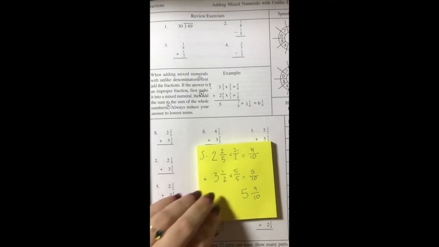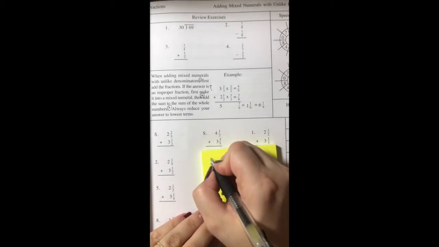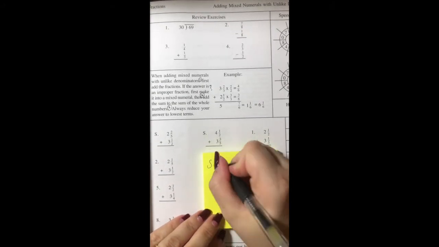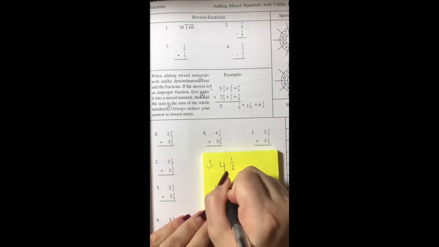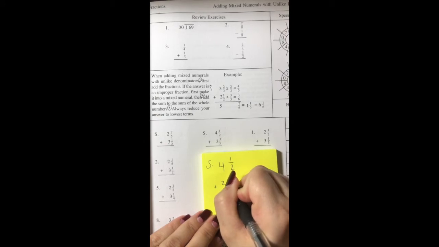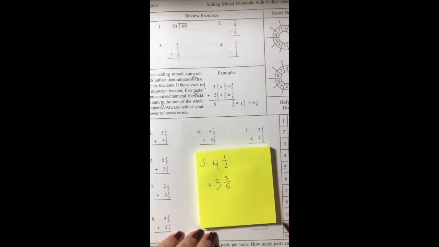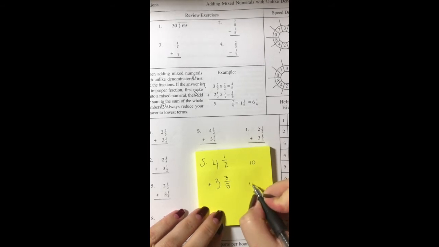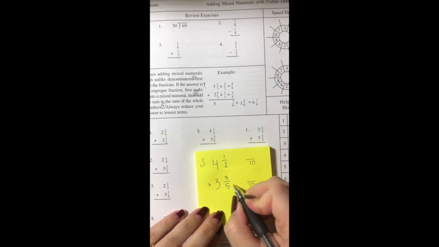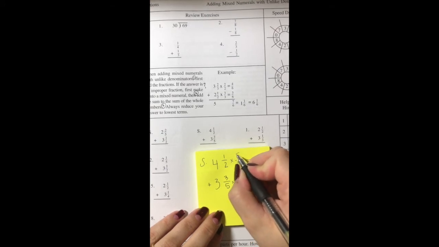But let's see about the second sample. So here for our second sample, 4 1/2 plus 3 3/5. And again, we have 2 and 5 for our denominators, so we already know that our least common denominator is going to be 10. 5 times 2 gives us 10, so we're going to put a 2 up here. 2 times 5 gives us 10, so we're going to put a 5 up here and multiply.